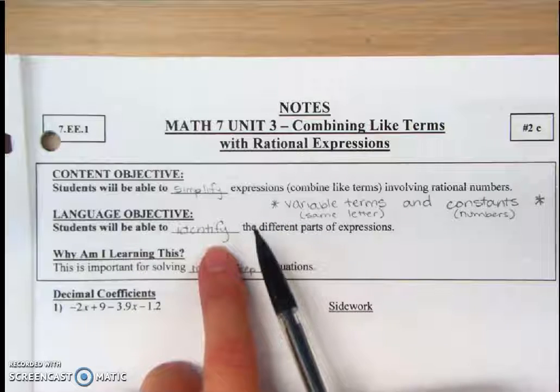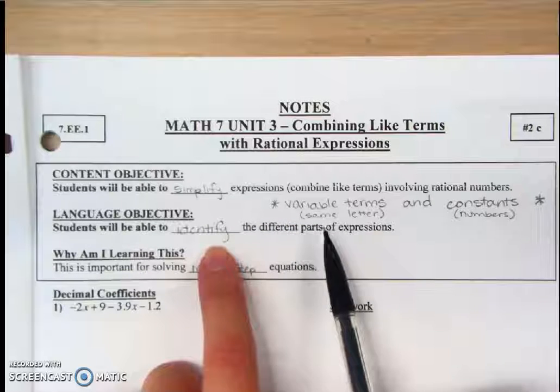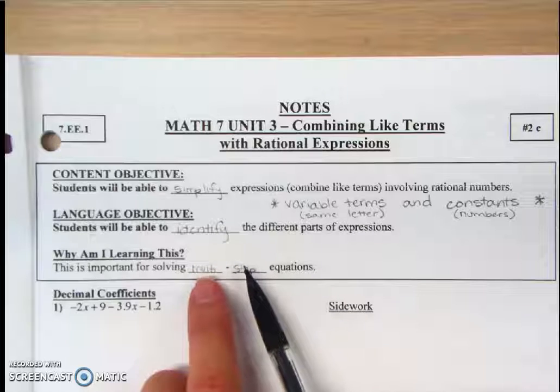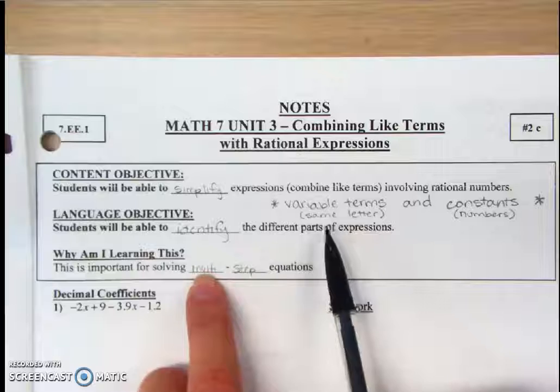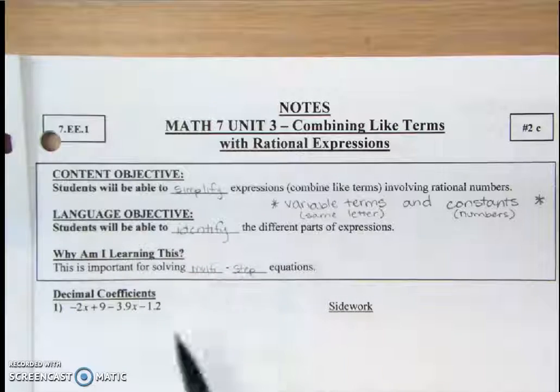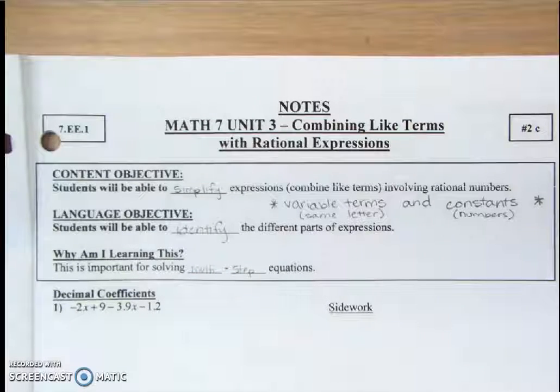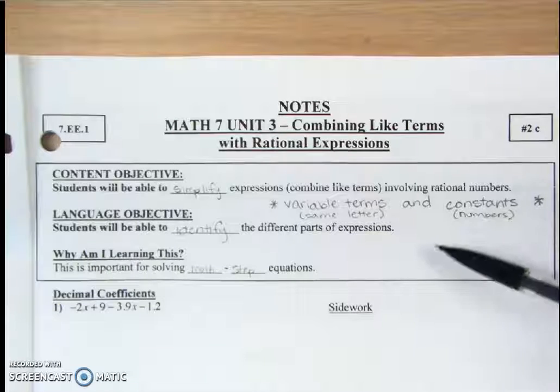Language objective: students will be able to identify the different parts of expressions. And why am I learning this? This is important for solving multi-step equations. So today we're going to be combining like terms again. Remember that's variable terms separate from the constants. Variable terms have to have the same letter.